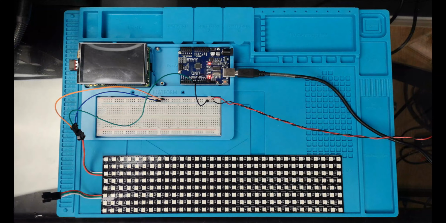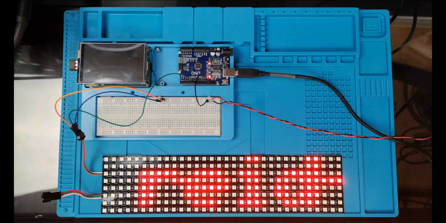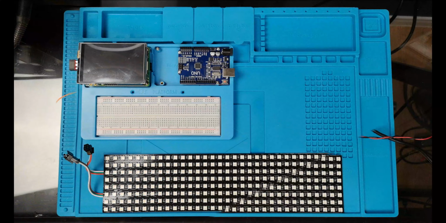Today we're going to see how to get started with the LED Matrix and the Arduino. First, I will use this one that I got from Amazon, and you can find the link in the description. However, you can build one yourself with an LED strip or anything that has WS2812B.